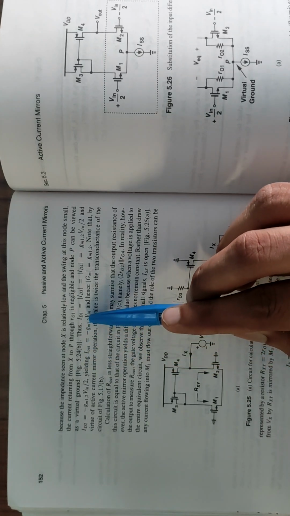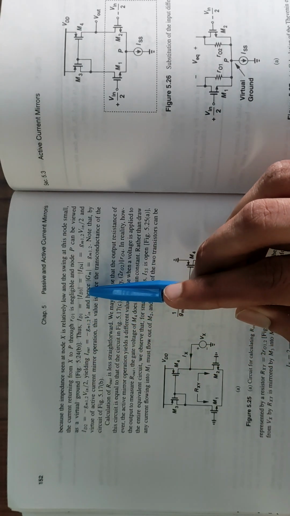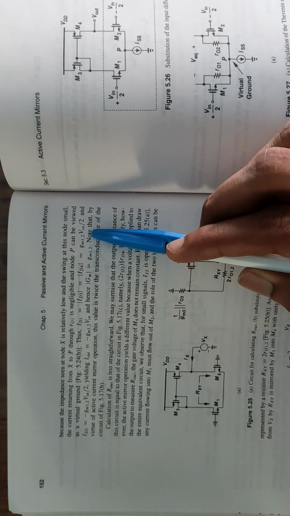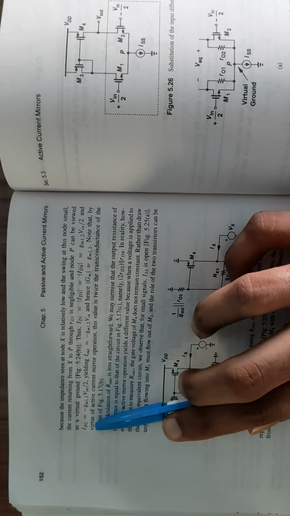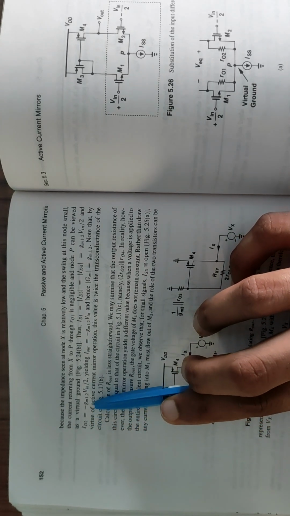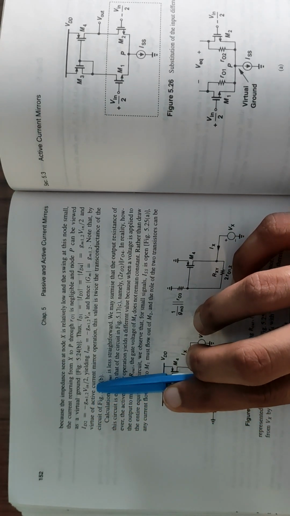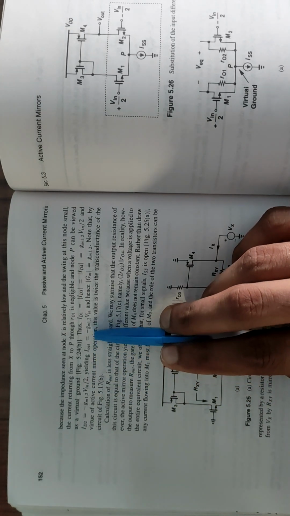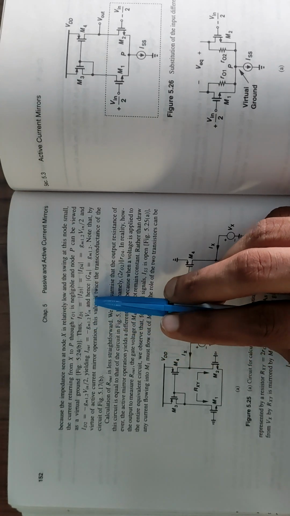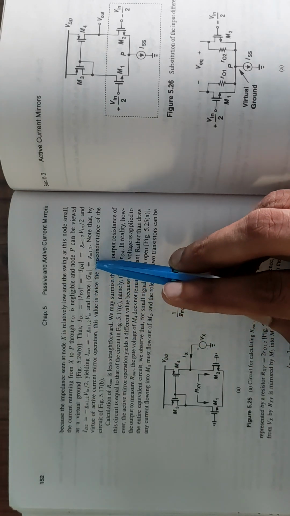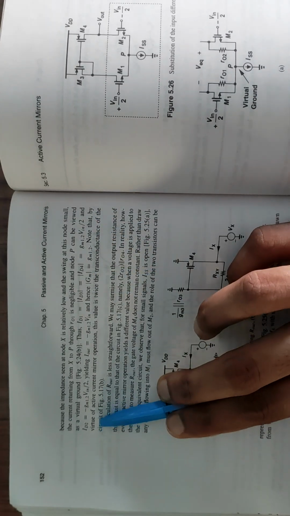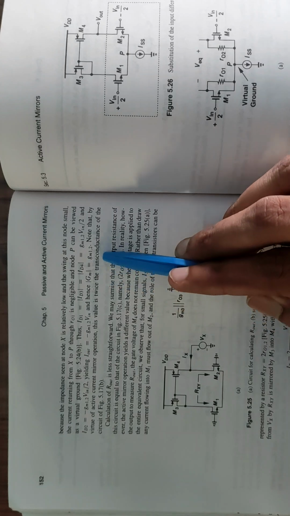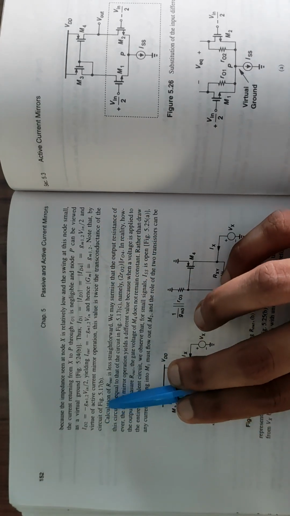Thus ID1 equals |ID3| equals |ID4| equals gm1,2 Vin/2, and ID2 equals minus gm1,2 Vin/2, yielding Iout equals minus gm1,2 Vin, and hence |Gm| is equal to gm1,2. Note that by virtue of active current mirror operation, the value is twice the transconductance of the circuit of figure B.